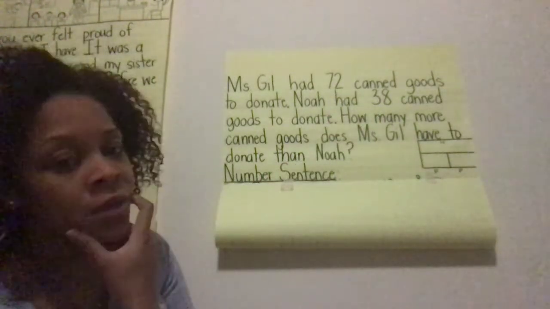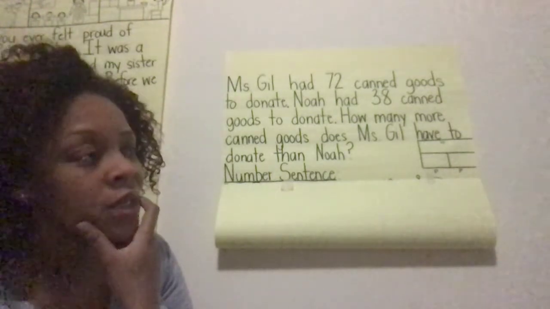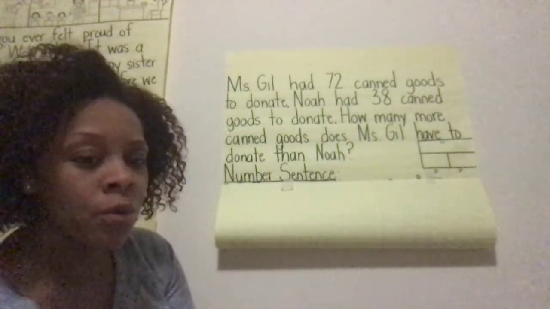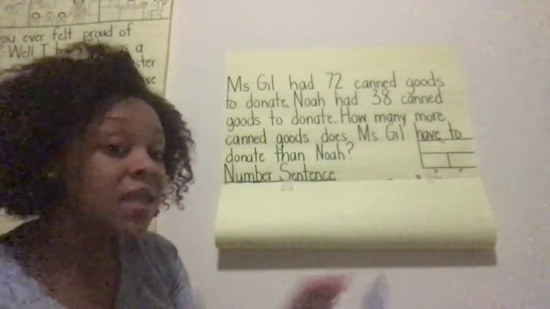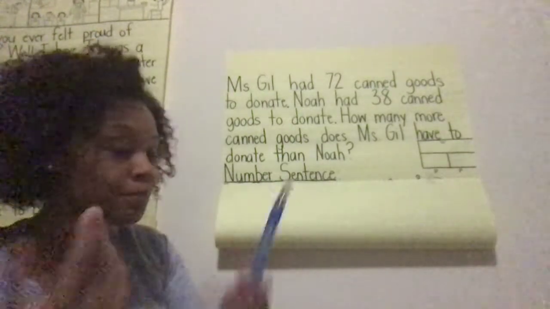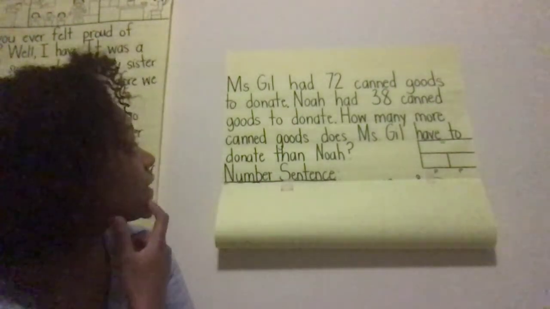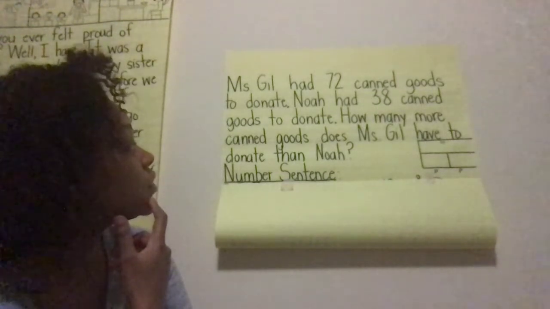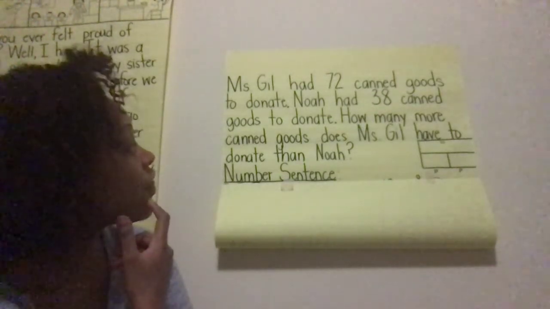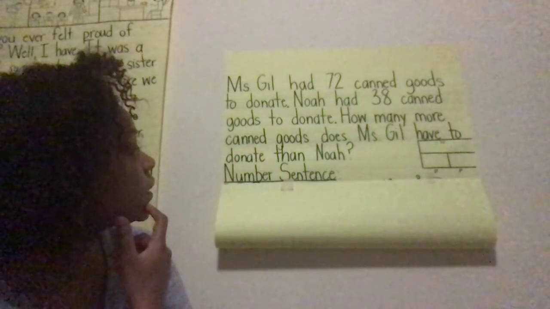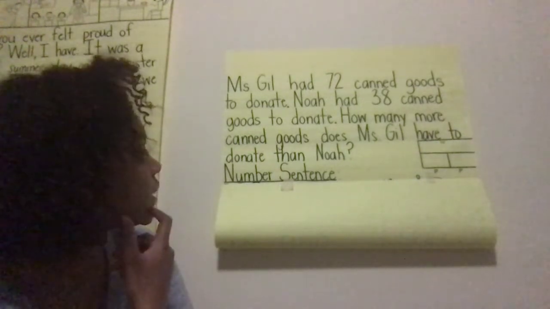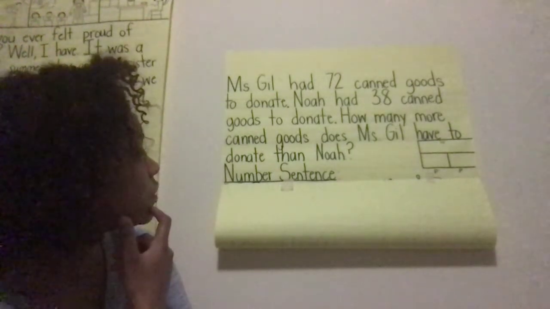I'm going to read it one more time, and I'm thinking to myself, is this like a part whole problem, or is this a compare problem? Miss Gill had 72 canned goods to donate. Noah had 38 canned goods to donate. How many more canned goods does Miss Gill have to donate than Noah?